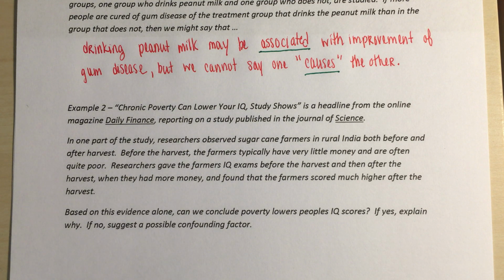Example 2: "Chronic poverty can lower your IQ, study shows," is a headline from an online magazine, Daily Finance, reporting on a study published in the Journal of Science. In one part of the study, researchers observed sugarcane farmers in rural India both before and after harvest. Before the harvest, the farmers typically have very little money and are often quite poor.